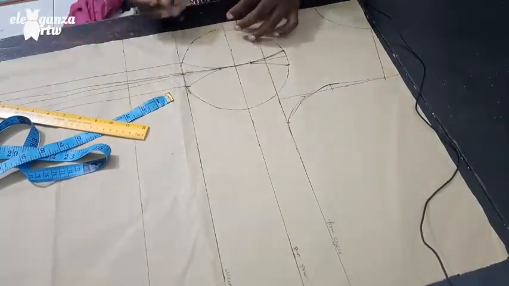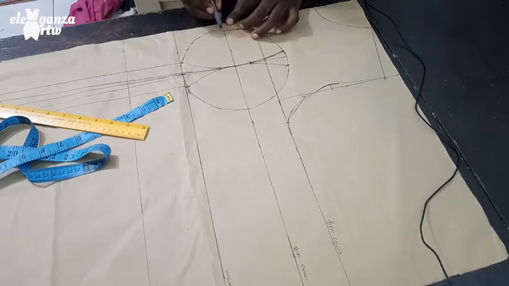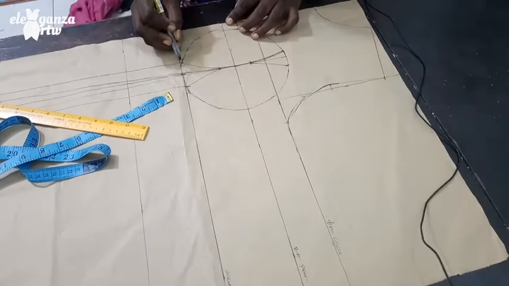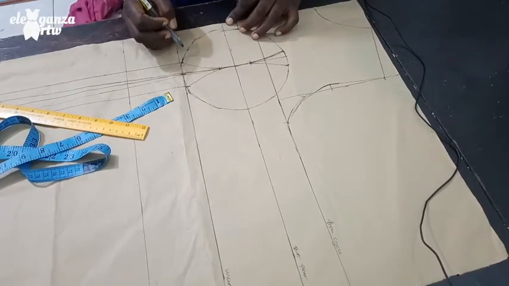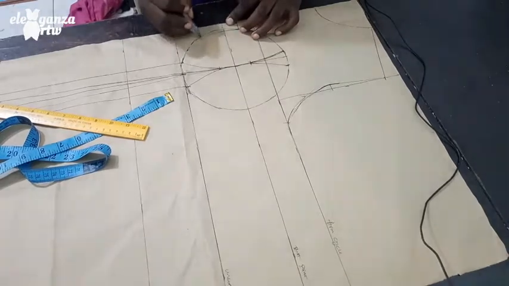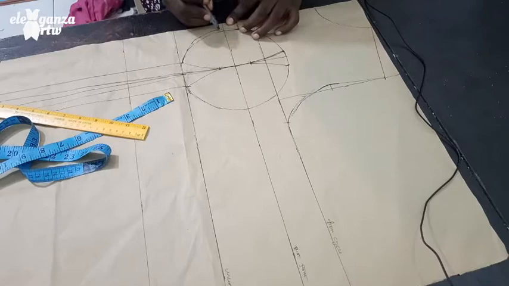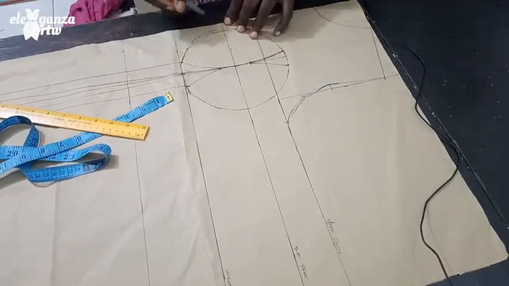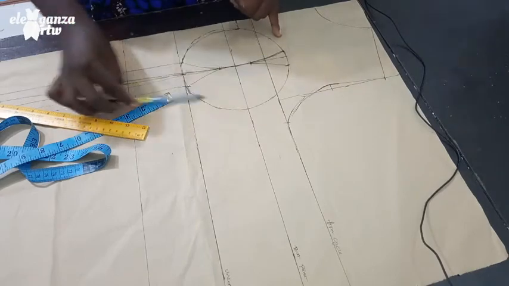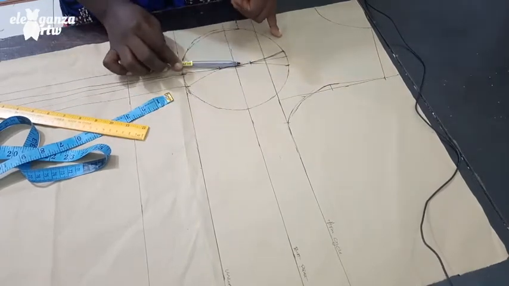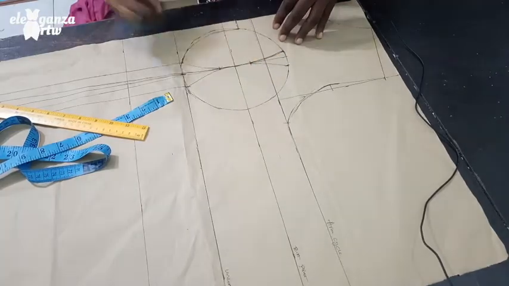Then after doing that, I'll make a curve from this place to my underbust here, to this first dark leg of my underbust. So I'm going to make the curve to meet it. It doesn't have to be a circle. That's why I said this circle is just for you to know where your corset cup is going to be centered on. So your corset is not actually this circle.